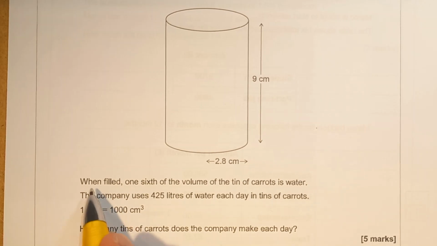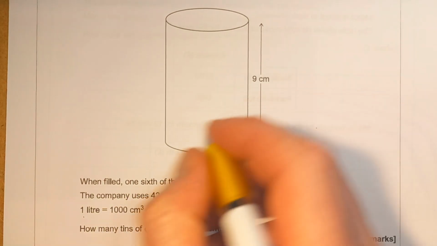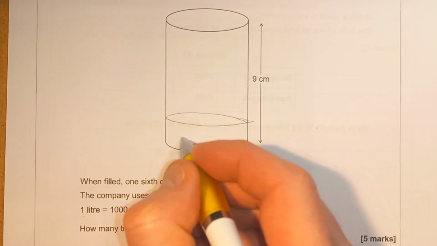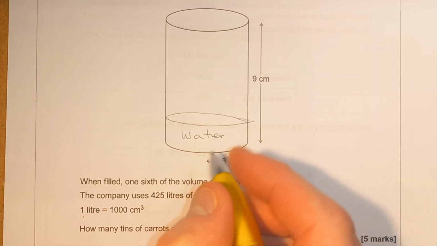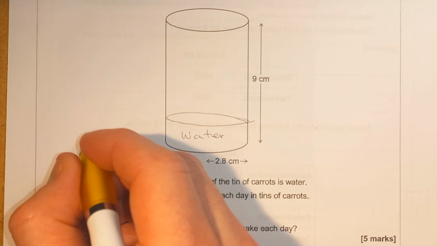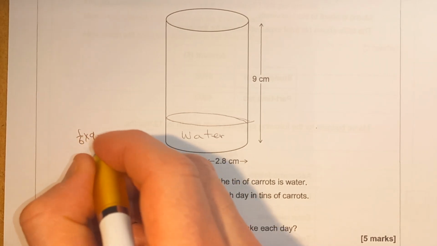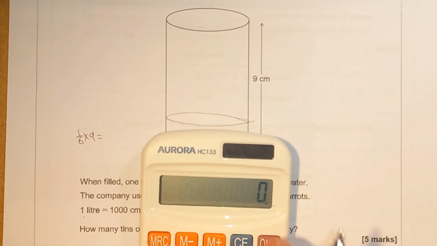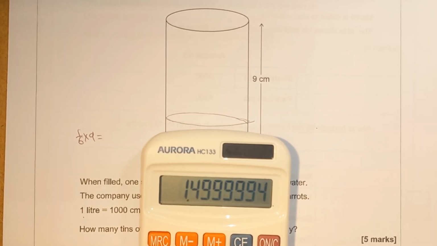Right, so we're interested in 1/6 of the volume of the carrots is water. So if we think, let's draw a line here. Okay, and this is our water, and this is 1/6 of the total. So if we do 1/6 of 9, in fact, because it's a simple calculator, if I do 1 divided by 6 times 9, I'm going to get a bit of rounding. I'm going to have to round this to 1.5, which is fine.